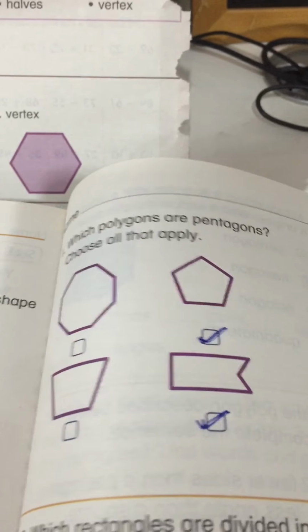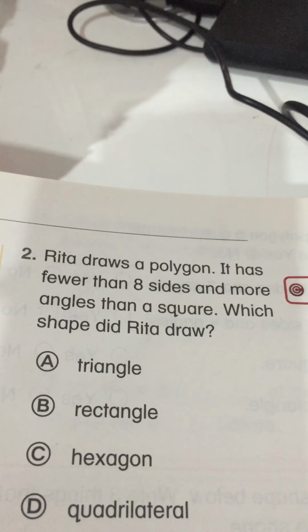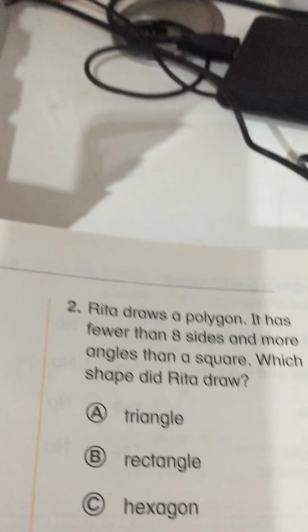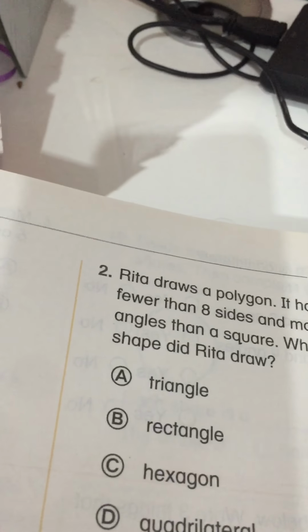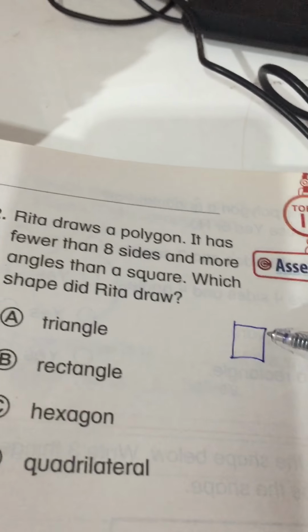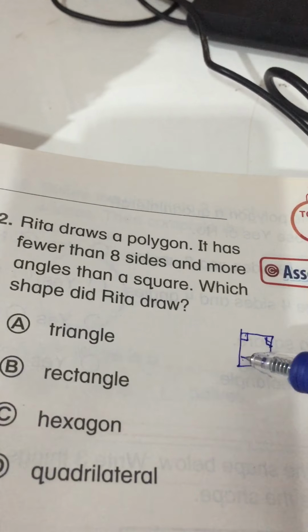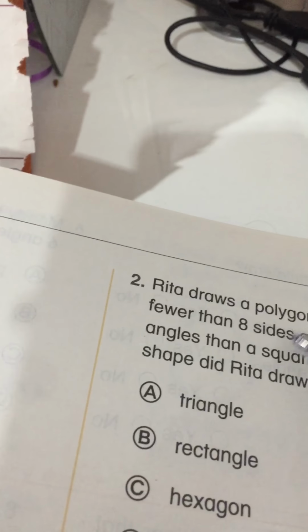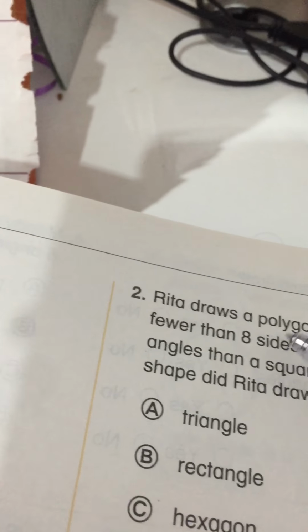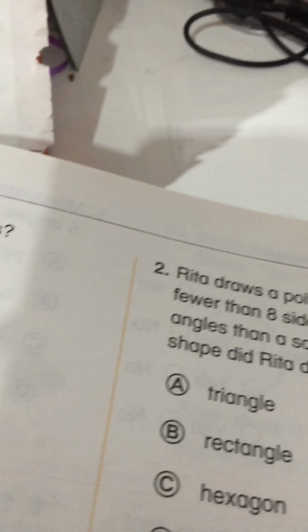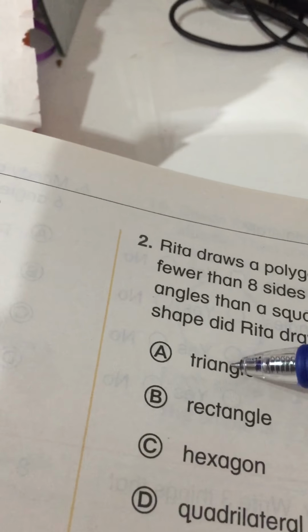Okay, so let's do number 2. Rita draws a polygon and it has fewer than 8 sides. That means it could be 6 or 7, and more angles than a square. So everybody knows that a square has how many angles? 1, 2, 3, 4. But this shape they are talking about has more than 4, and it has less than 8. That means I can pick one that has fewer sides. So I can pick, it is a triangle.